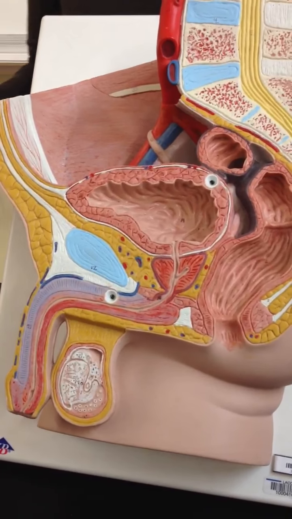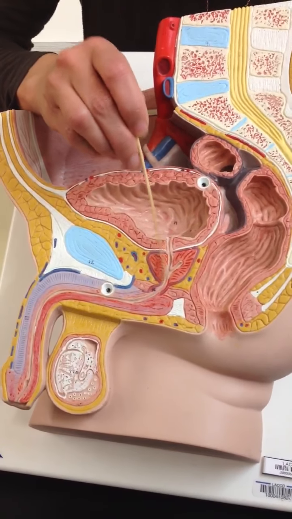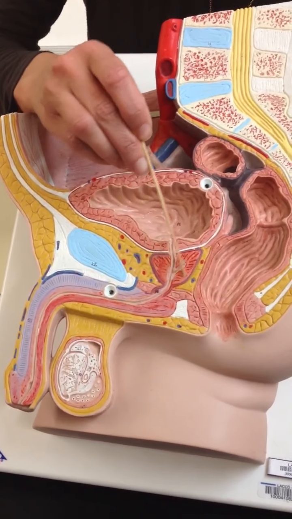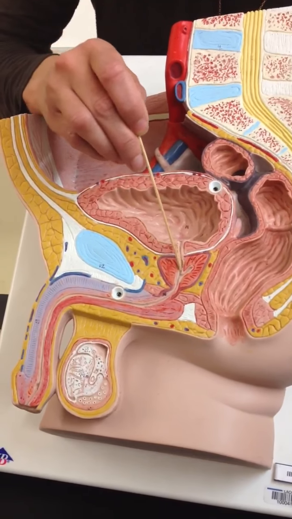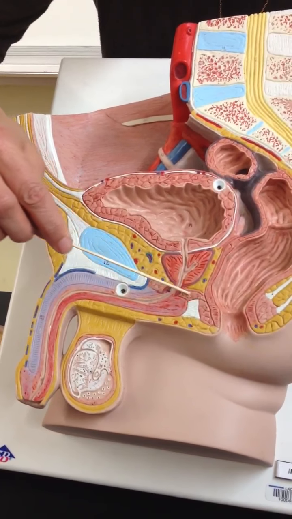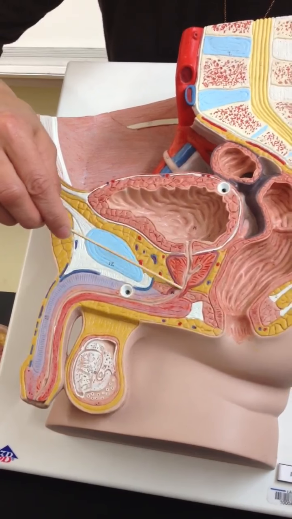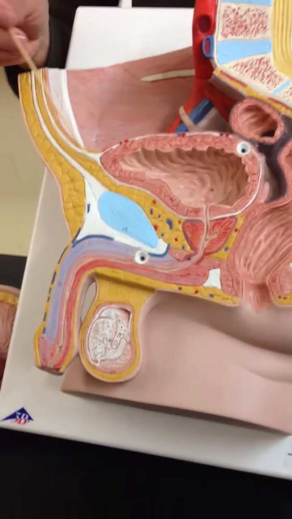But the male urethra is split into three parts. The part of the urethra that goes through the prostate, which is this red structure wrapped in purple, is the prostatic urethra. This muscle is the urogenital diaphragm. The part of the urethra that goes through that diaphragm is the membranous urethra.